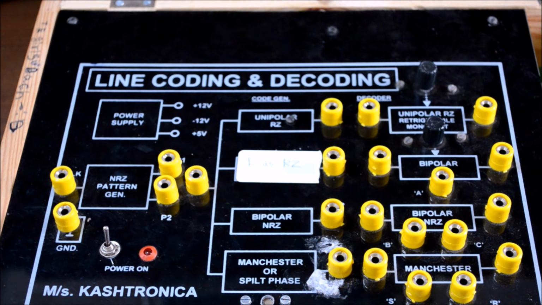But the simplest may not always be good enough, as a long sequence of zeros may appear as a loss of transmission. In order to take care of this, line codes are used. There are various types of line codes which I'll be showing in the experiment. First, we'll have a look at the bit pattern which I'll be using.